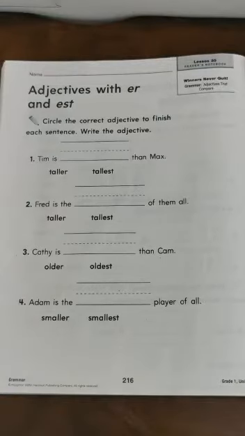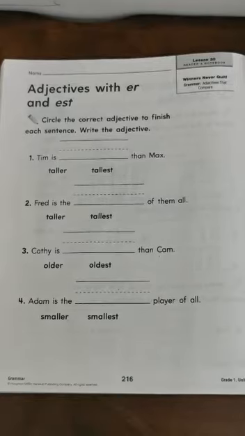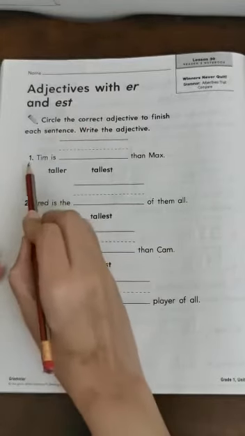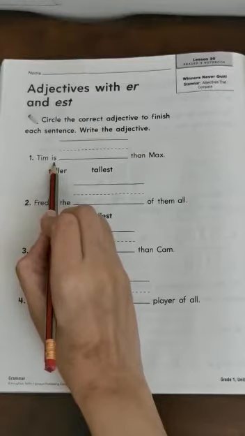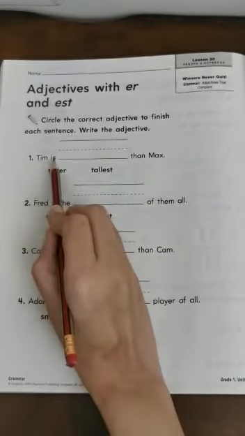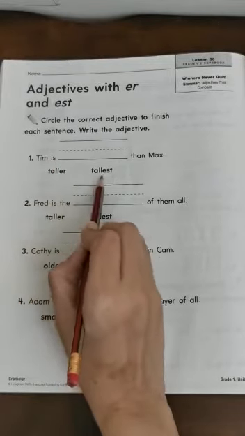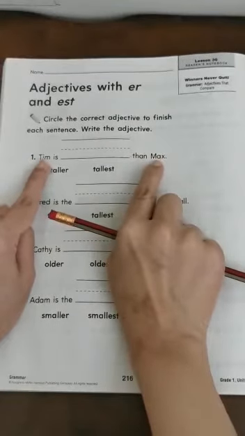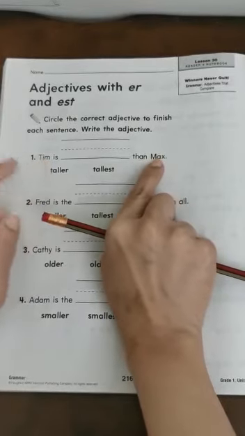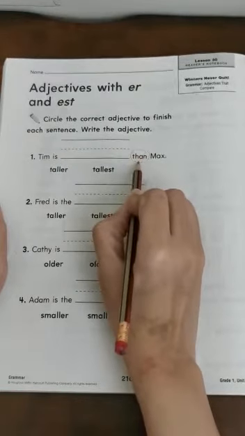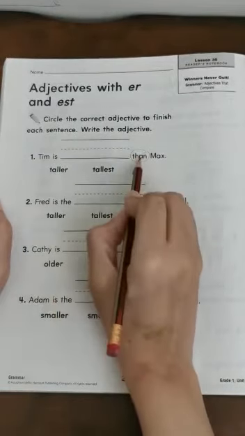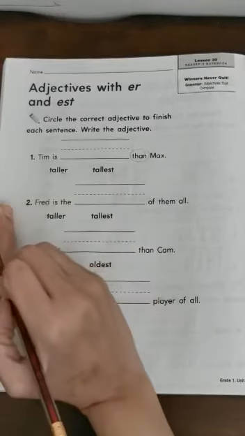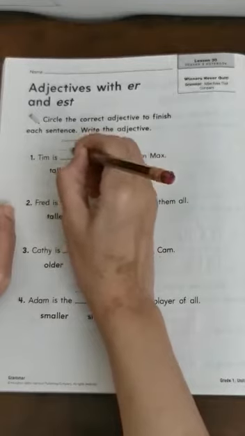Now let's go to our reader's notebook, page 216. Circle the correct adjective to finish each sentence. Write the adjective. Number 1. Tim is blank than Max. Taller or tallest than Max. We are talking only about two, Tim and Max, only two people. And I have than. Remember than? So, when I have than, is it er or est? Is it taller or tallest? Yes, it is taller.